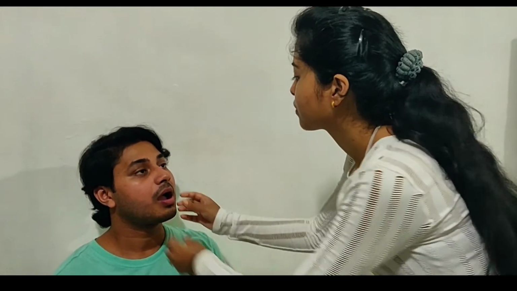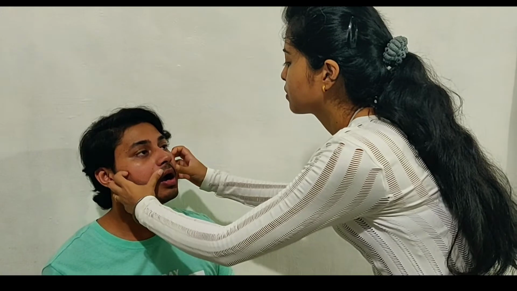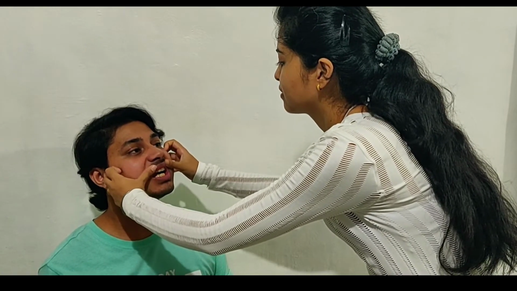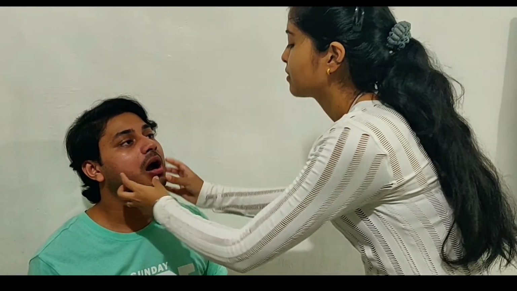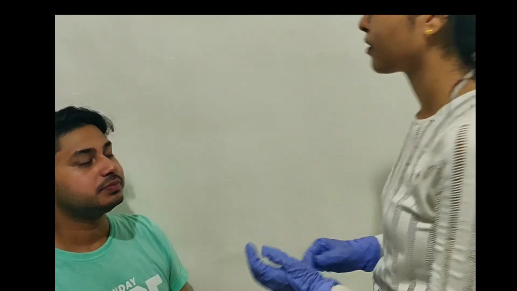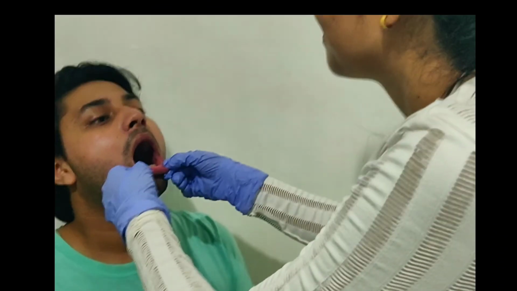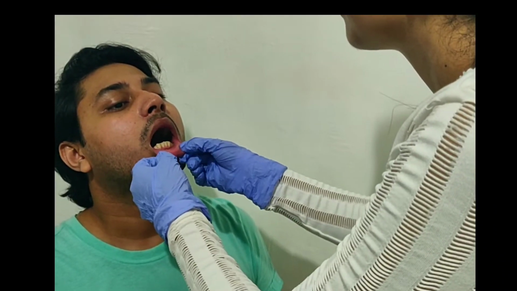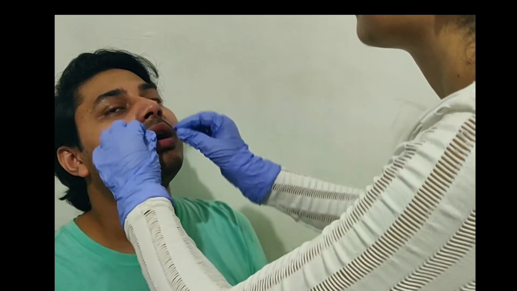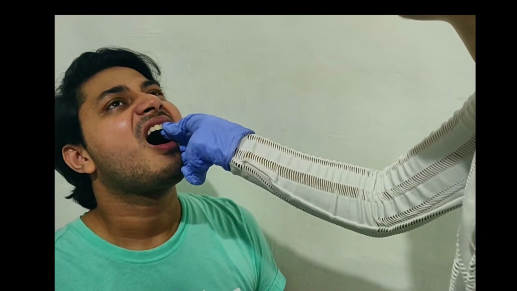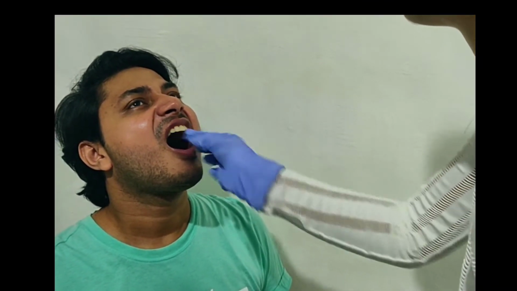At first, we examine the outer surface of the lips for symmetry, moisture, or any lumps or ulcer present. Open your mouth. Now, wearing our gloves, we inspect the inner surface of the lips, the gingiva, and inspect the teeth. We also note the color of the gum.